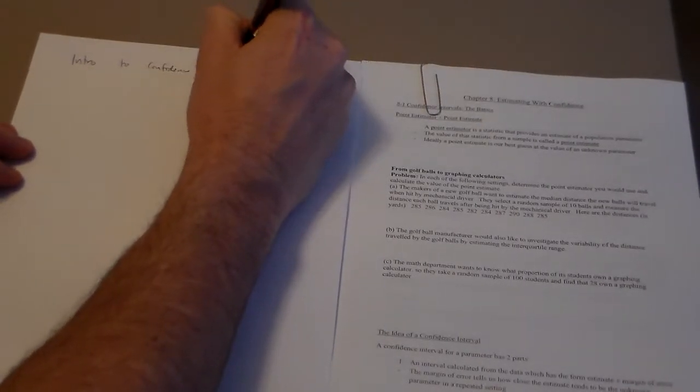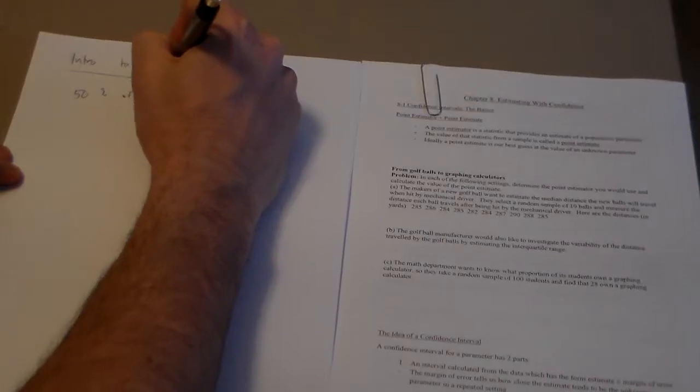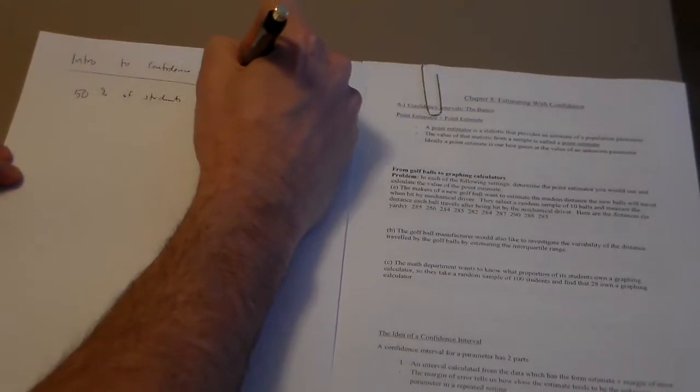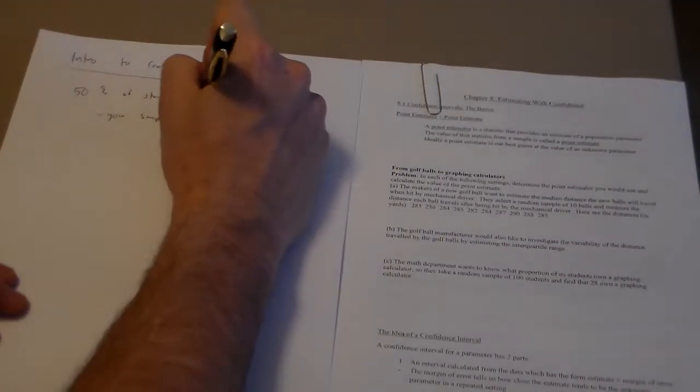confidence intervals. Okay, so let's just say that 50% of students like tacos. Okay, let's say 50% of students like tacos, and you sample 25 students. Okay, so the population, 50% of the population of quote students likes tacos. I don't know how they got that information, but that's what they're telling us. And you sample 25 students.